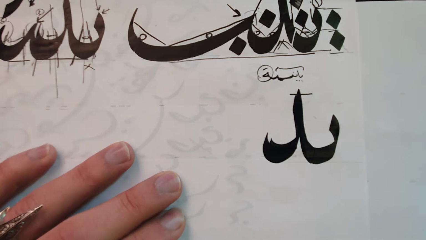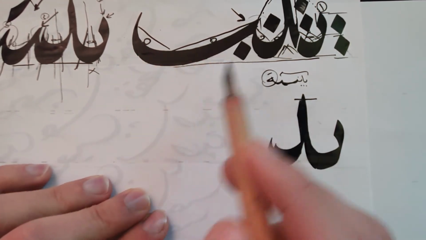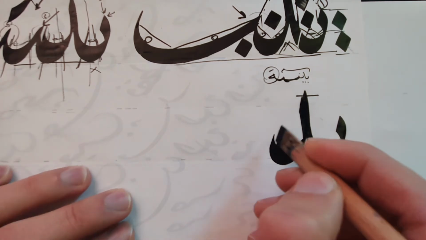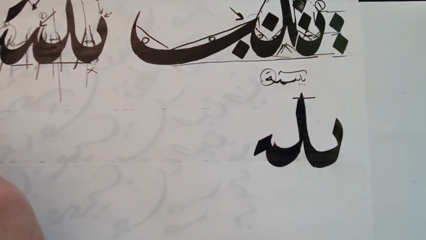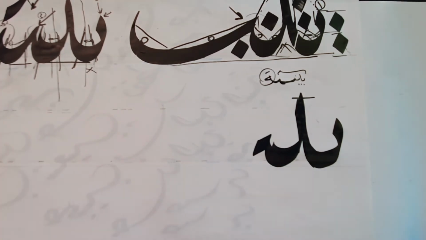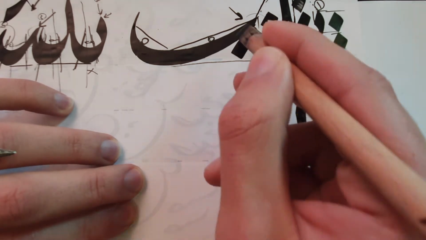Now what I want to do is add an elongation here which is the same as this letter, so I'm going to add a full bat letter which goes for 6 points, and the start of this bat letter would look just like the one that we did up here.